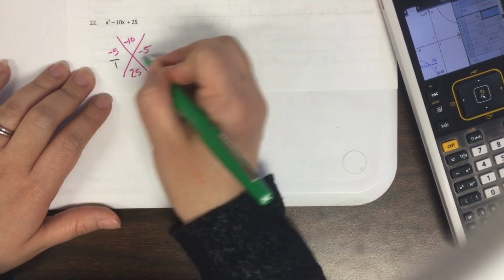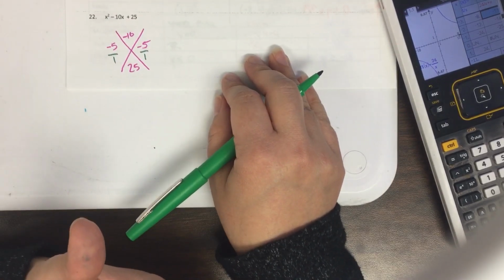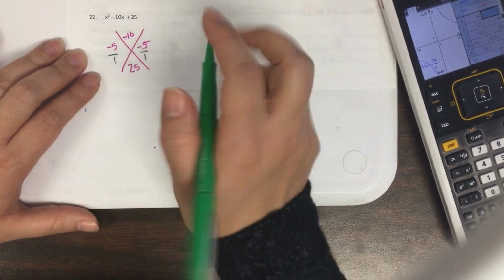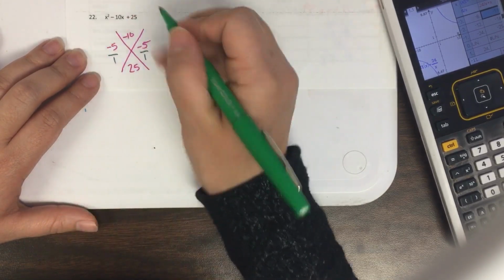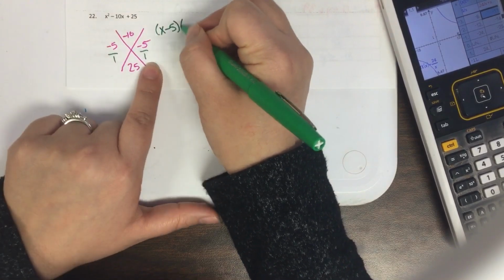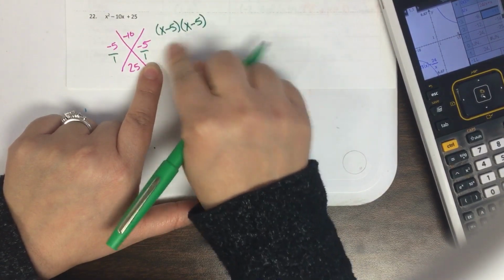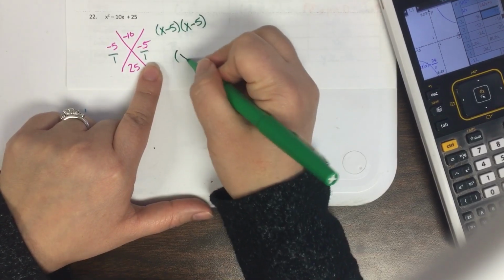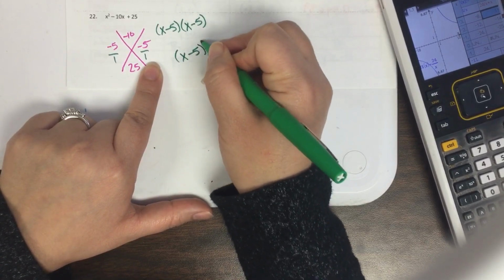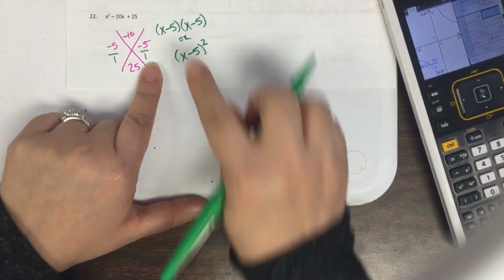Always go back and divide by the A value. For these particular questions, notice all of our A values are 1. Negative 5 divided by 1 is a negative 5. On the right side, same thing. Negative 5 divided by 1 is still negative 5. So this is what I have. On your test, you might see that expressed as x minus 5 quantity squared. Okay, they're the same thing.